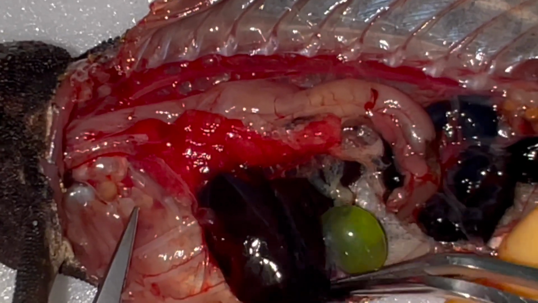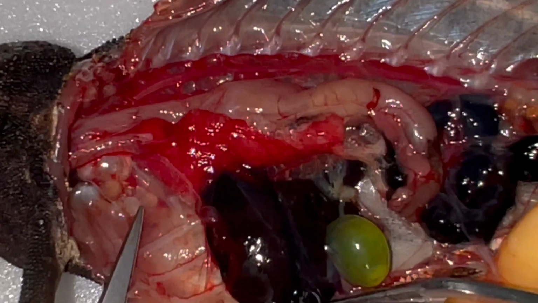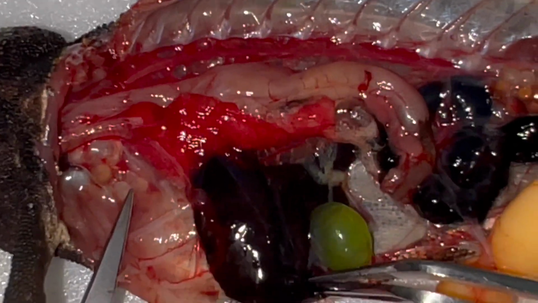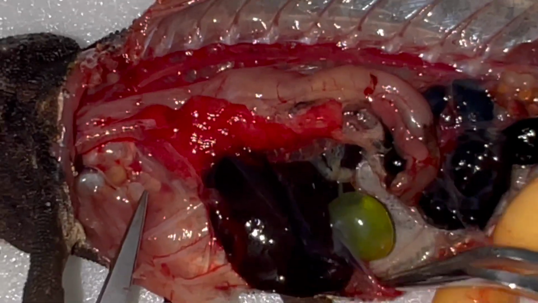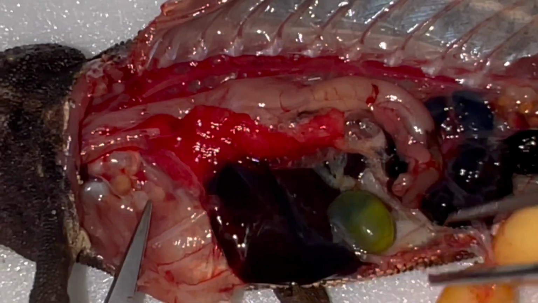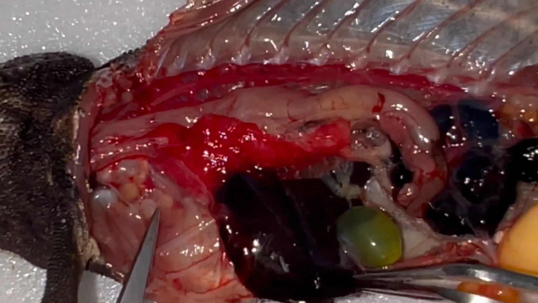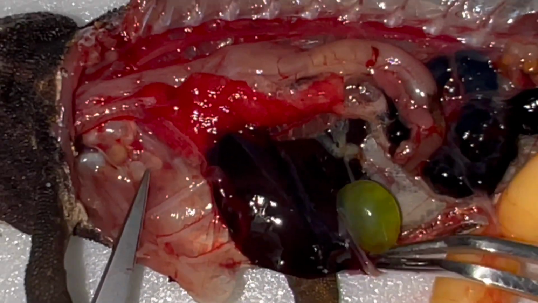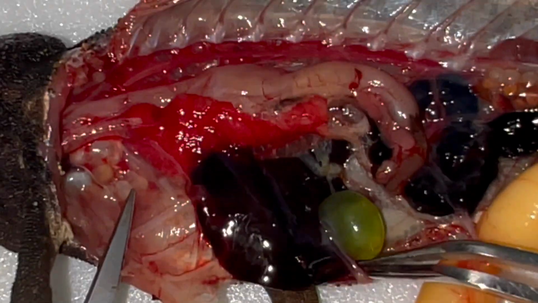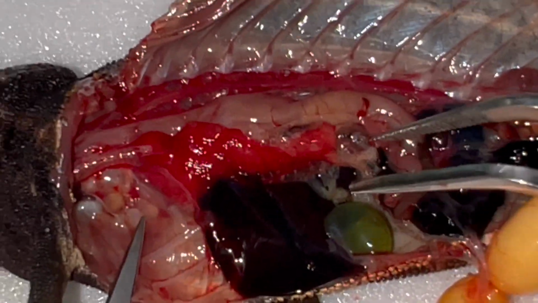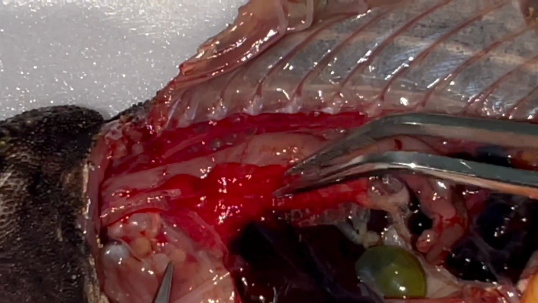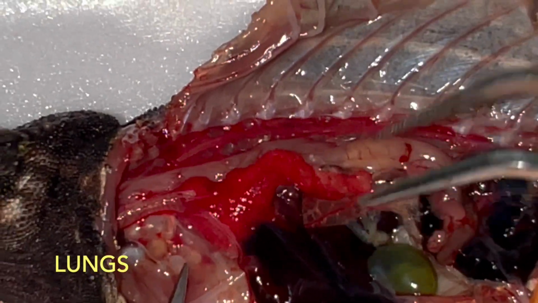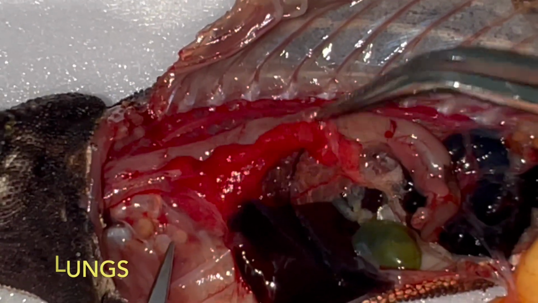You see, it's full of liquid, which is the content of the bladder.